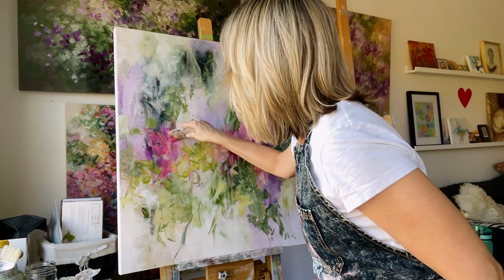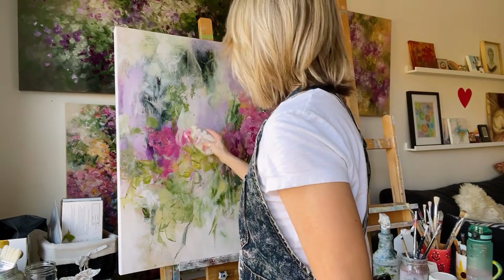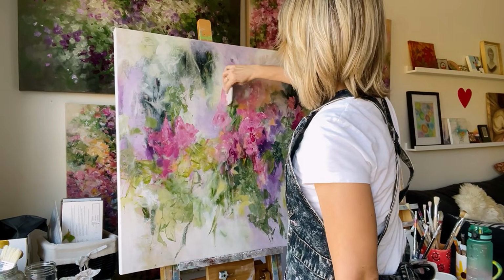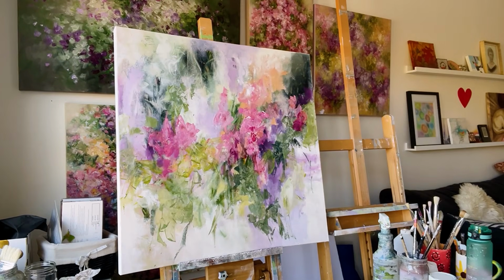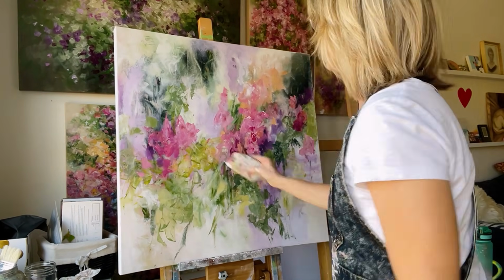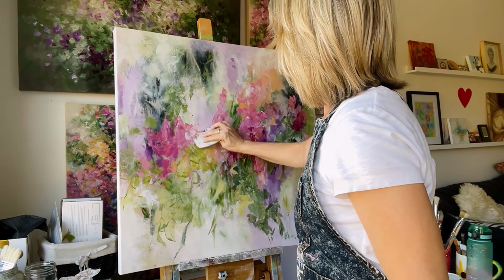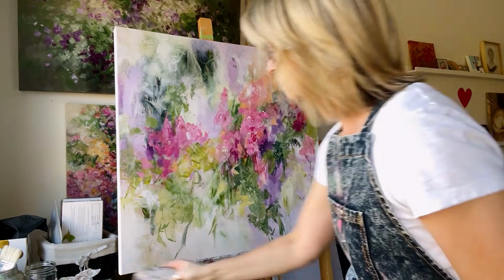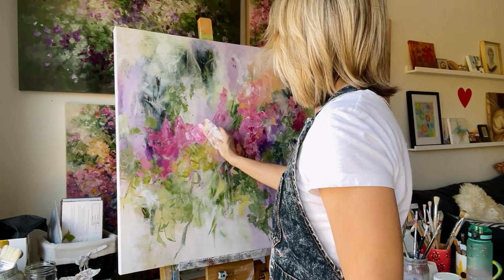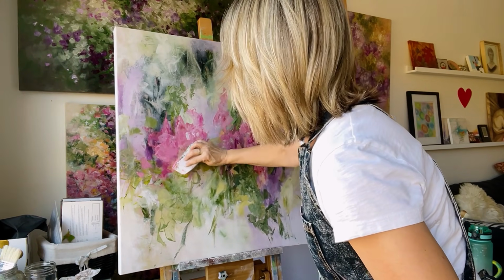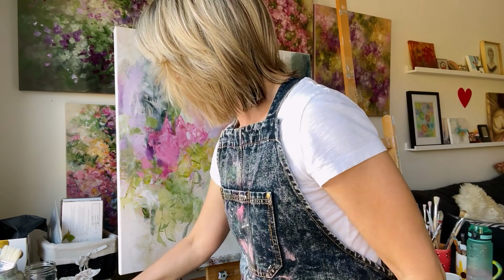Creating abstract work is not about haphazardly just throwing paint on a canvas and calling it abstract. The rules that make representational work good and strong also apply to abstract work. So in this case, we've gone over composition, especially in the second video. I've talked about it a little bit in this video as I continue to carve out my composition.